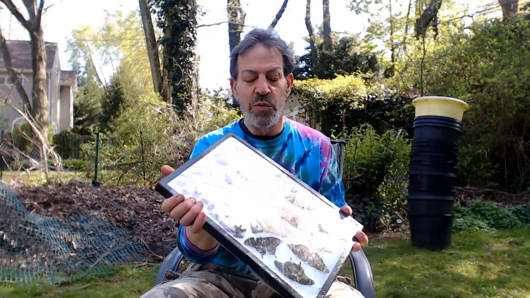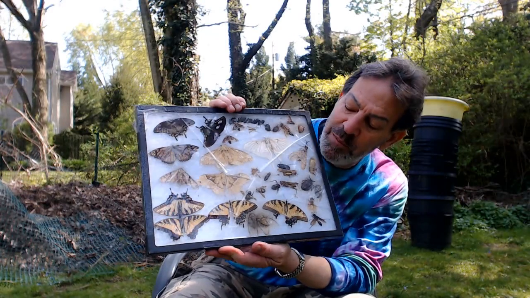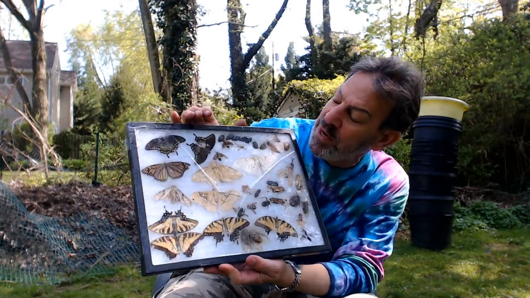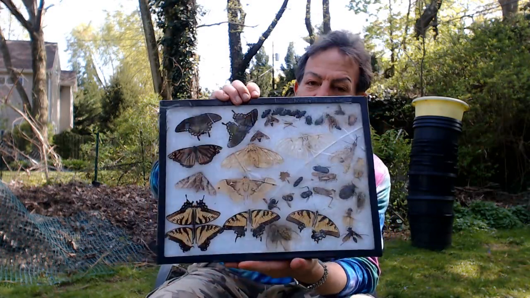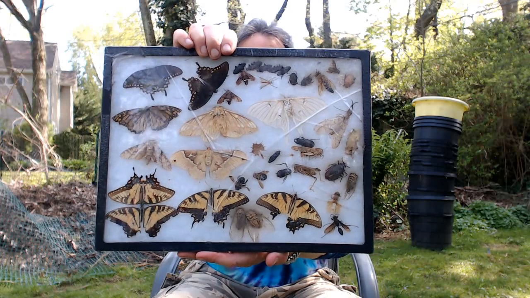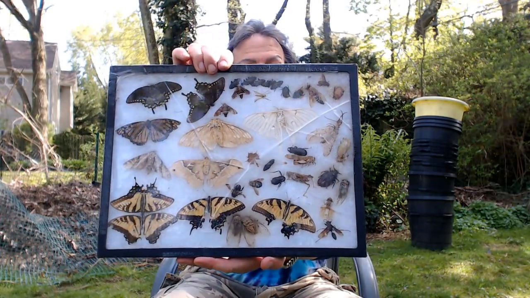I want to show you some insects that I've collected over the years. This is one of my insect collections. Most of them are butterflies and moths, but there's some beetles in here and some cockroaches and some wasps and other kinds of bees. And all of these are true insects. Every one has a head, a thorax, and an abdomen. And I can collect these because I'm a science teacher.